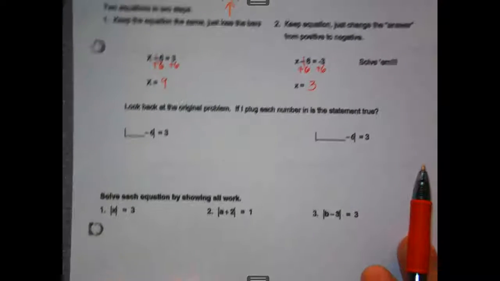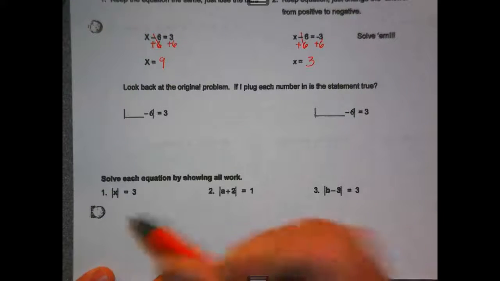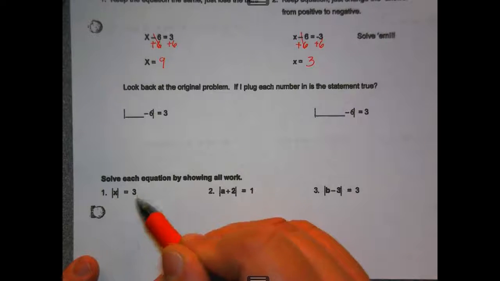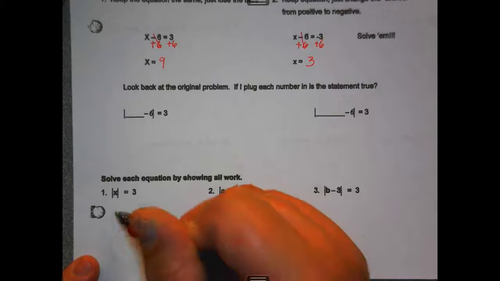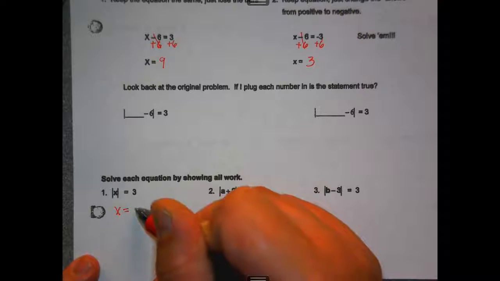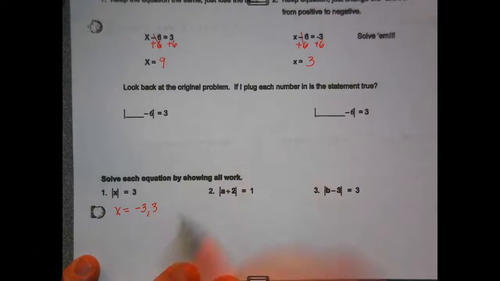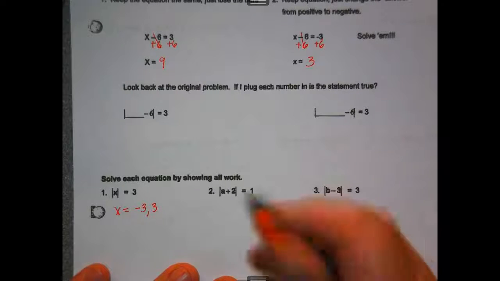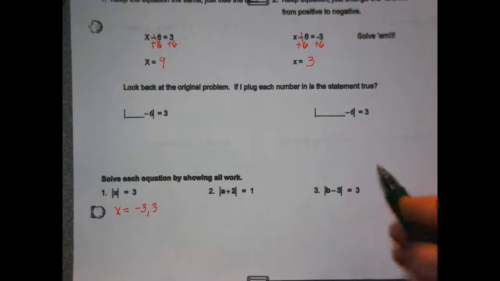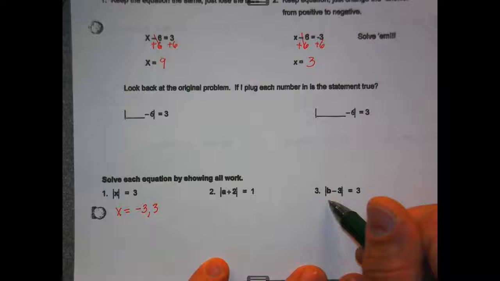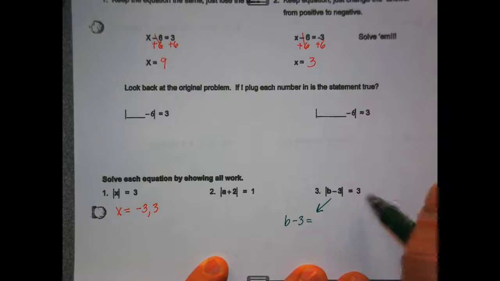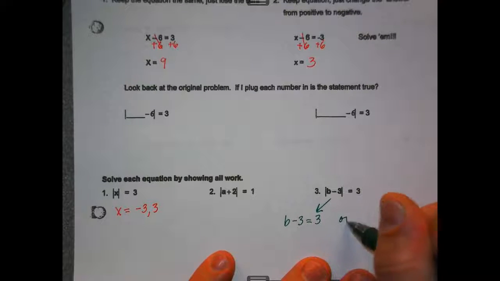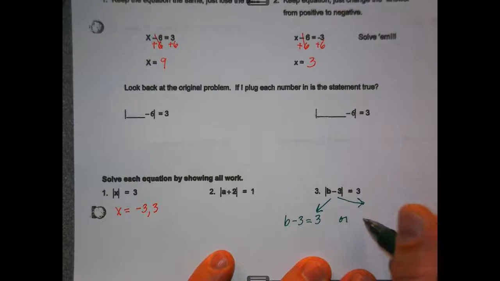All right, let's do some of these. Number 1. This one's easy because nothing's being added or subtracted, and there's no mathematical operation to x. So x is going to equal either -3 or +3. For number 3, take what's inside, b minus 3, set it equal to what's there, or it could be the opposite of what's there.